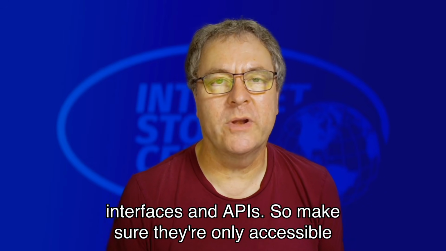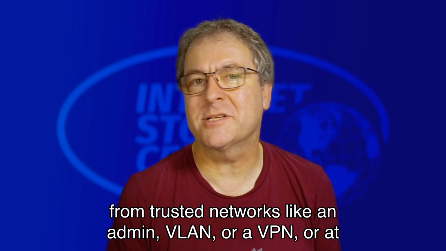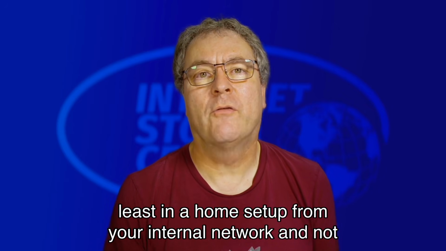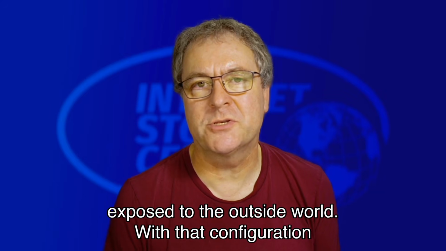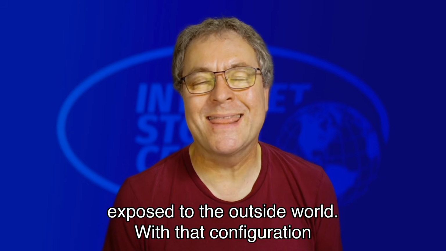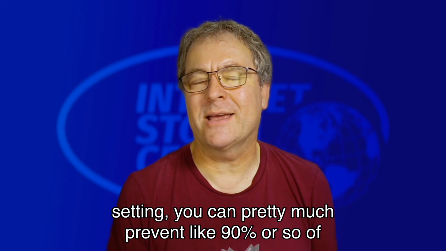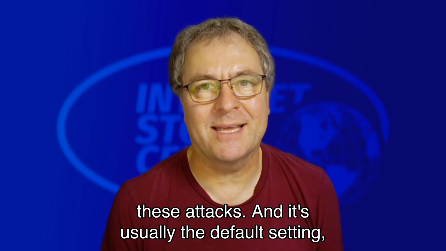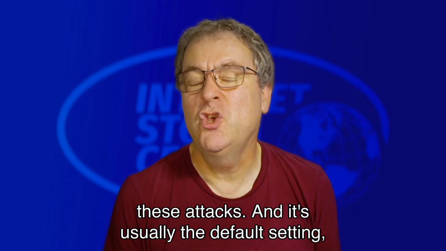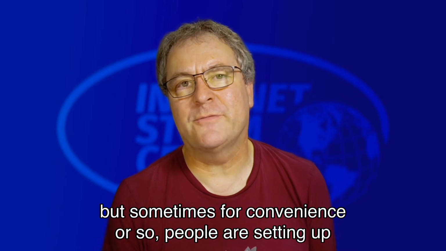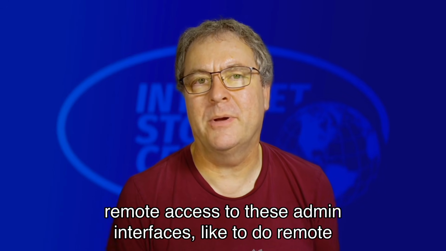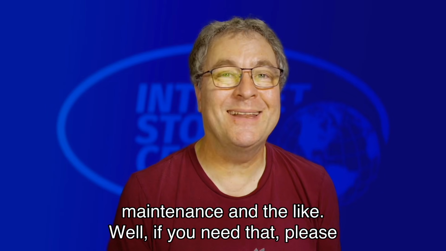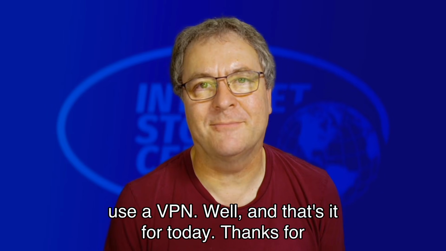So make sure they're only accessible from trusted networks like an admin VLAN or a VPN, or at least in a home setup from your internal network and not exposed to the outside world. With that configuration setting, you can pretty much prevent like 90% or so of these attacks. And it's usually the default setting, but sometimes for convenience, people are setting up remote access to these admin interfaces, like to do remote maintenance and the like. Well, if you need that, please use a VPN.